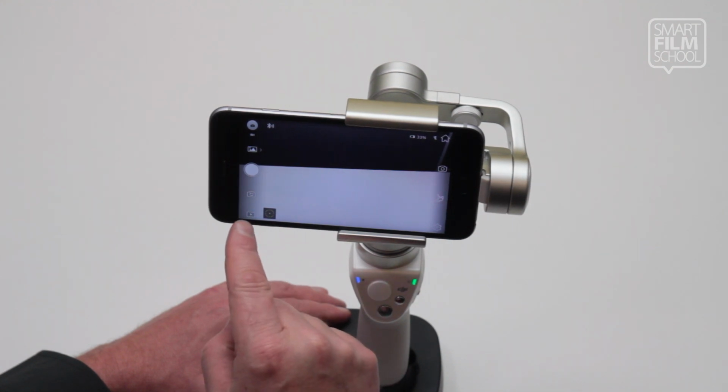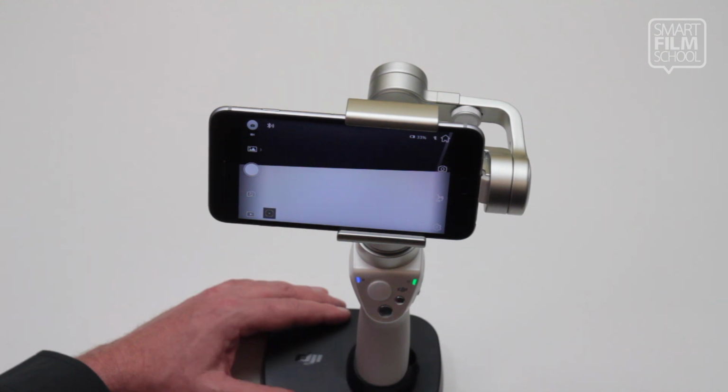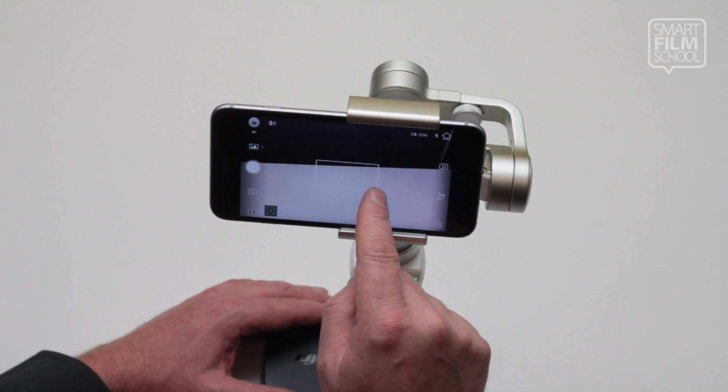And this play button will play any clips that you've recorded. And this crosshair button with the gray background and the yellow circle crosshair, that's for identifying an area on screen that you would like to track.